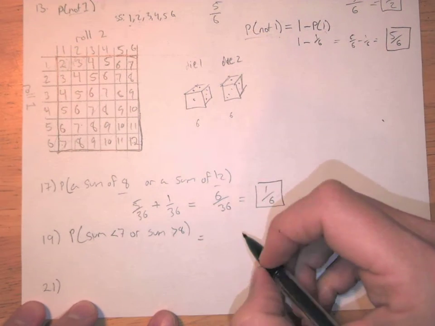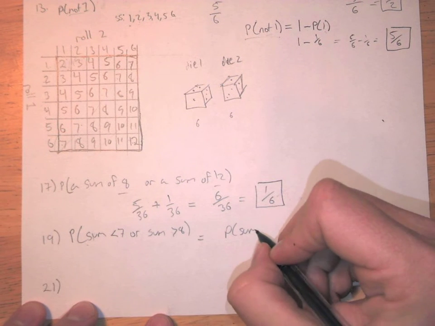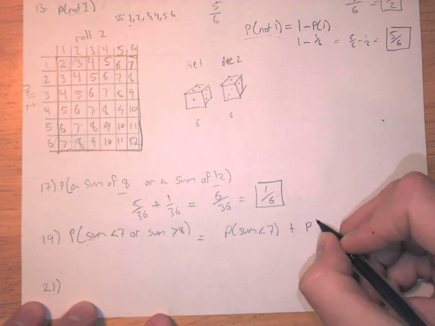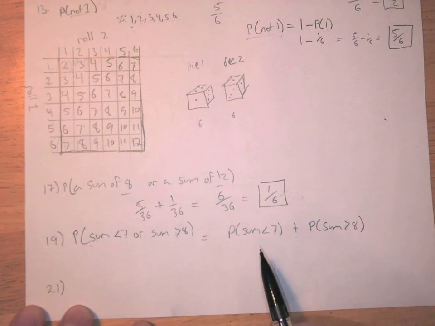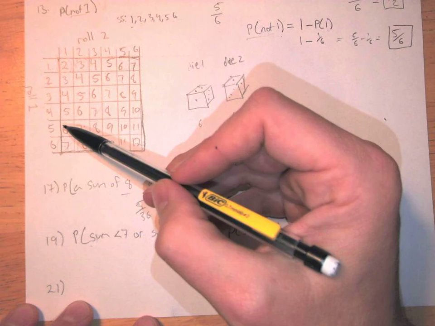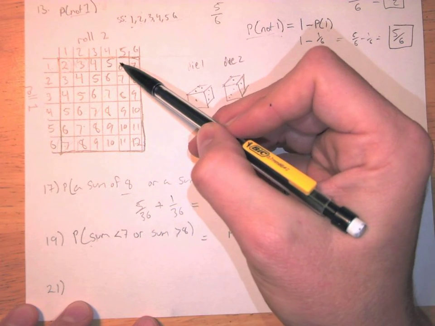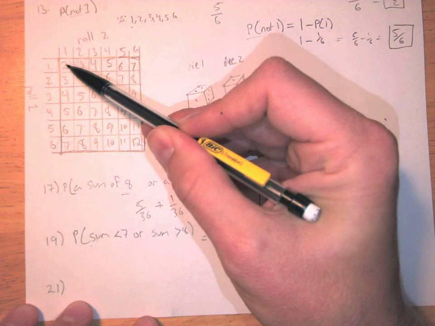So what we need is just these separate probabilities. We need the probability that the sum is less than 7, and we're going to add that to the probability that the sum is greater than 8. So let's look at all the ways we can get an outcome where the sum is less than 7. Let's start with 6, because that's less than 7. So 1, 2, 3, 4, 5, 6, 7, 8, 9, 10, 11, 12, 13, 14, 15.